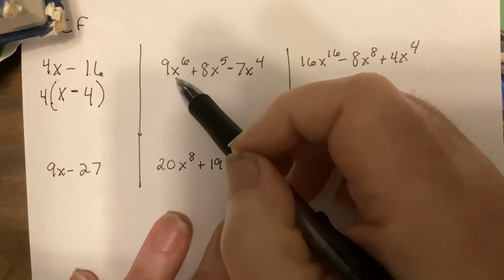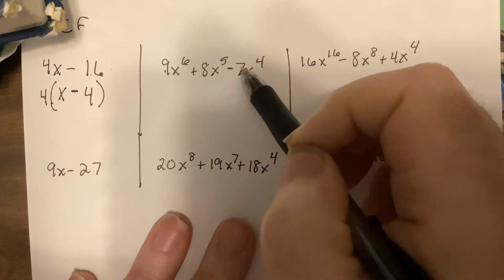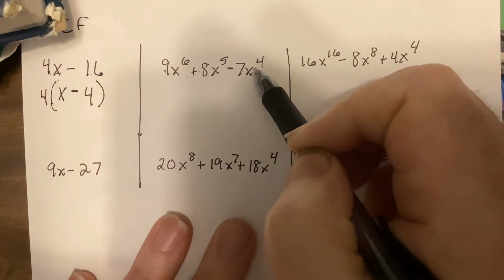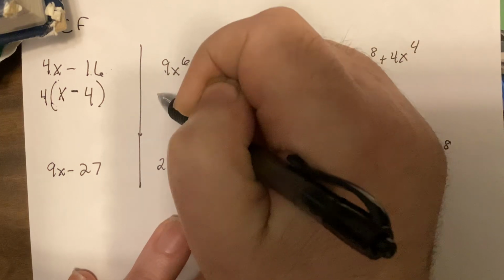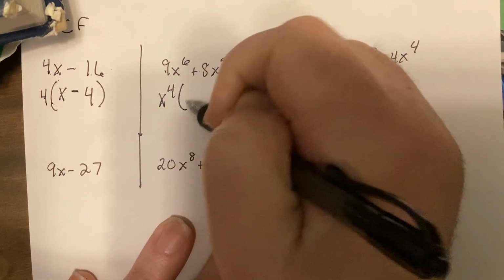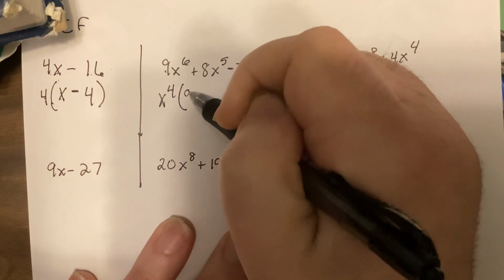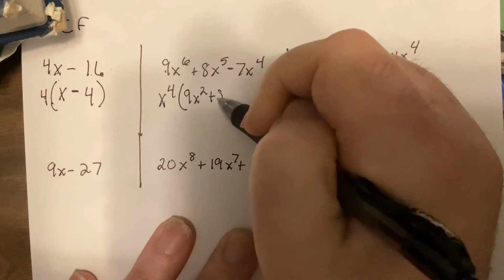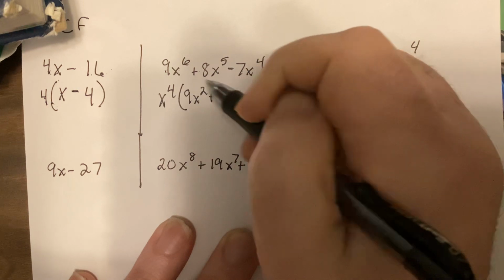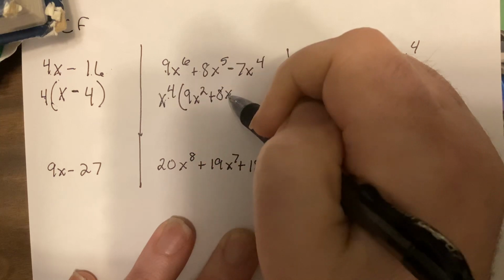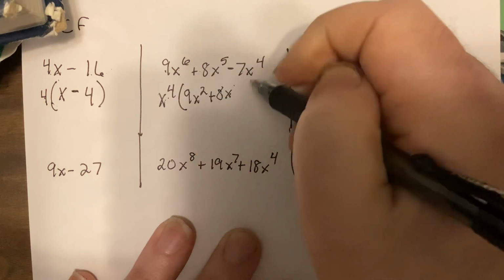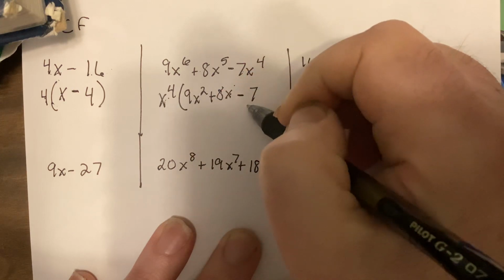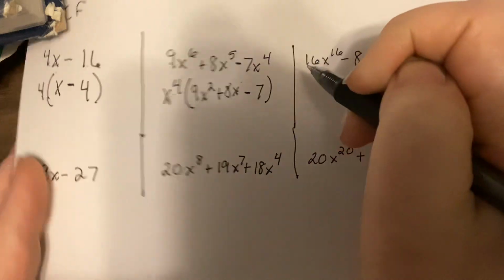So this one, what's the biggest number that goes into 9, 8, and 7? It'd be 1. Is there an x in every term? Yes. What's the smallest power? 4. So it'd be x to the 4th. So it'd be 9x squared plus 8x, because x to the first times x to the fourth, when you multiply two things in the same base, you add the powers, minus 7, because 7 times x to the fourth is 7x to the fourth.